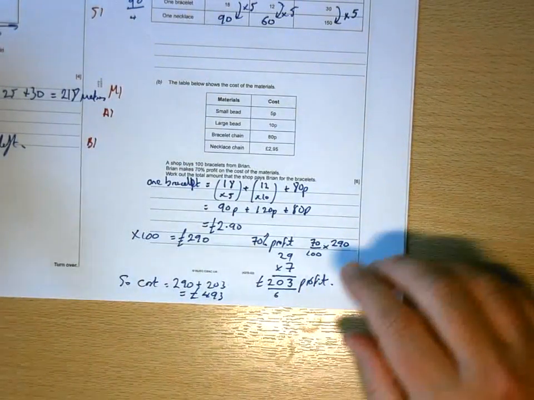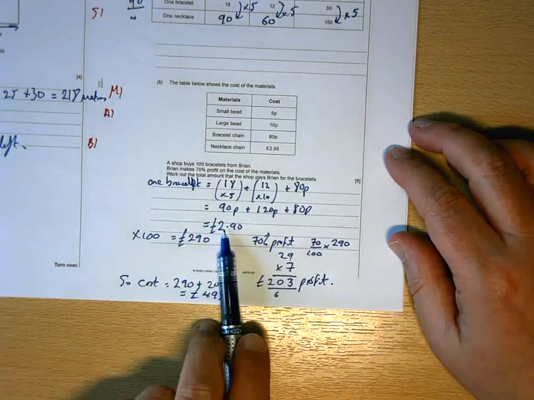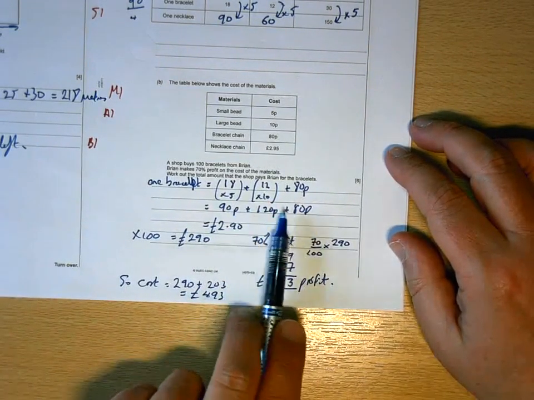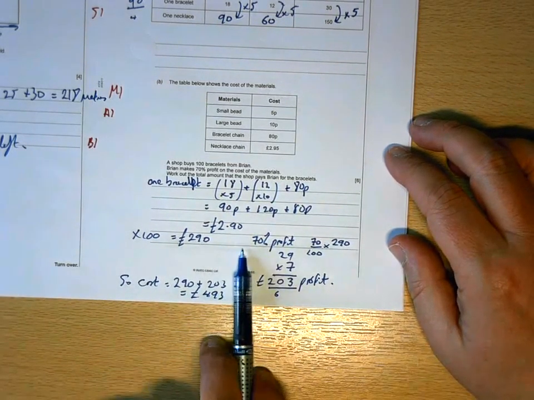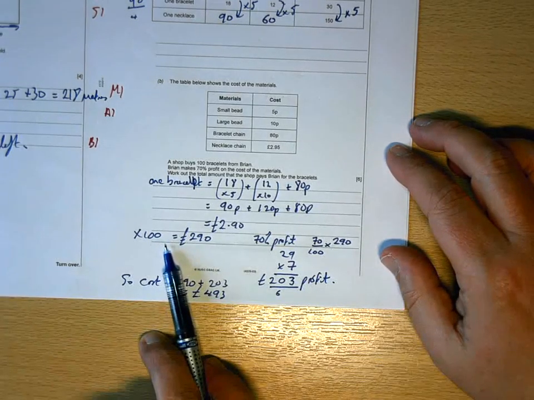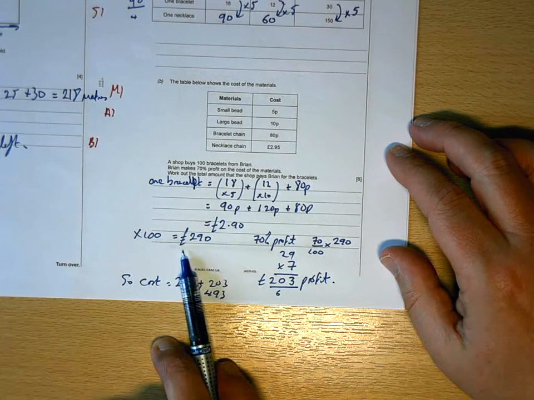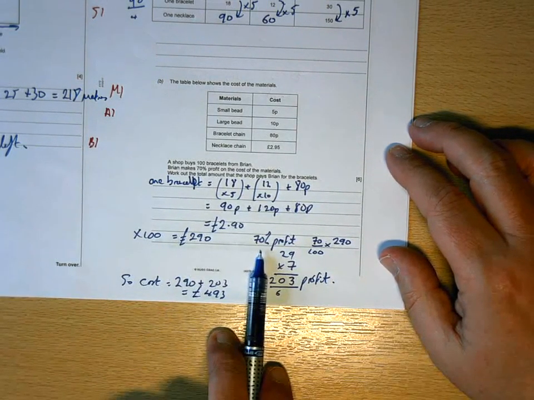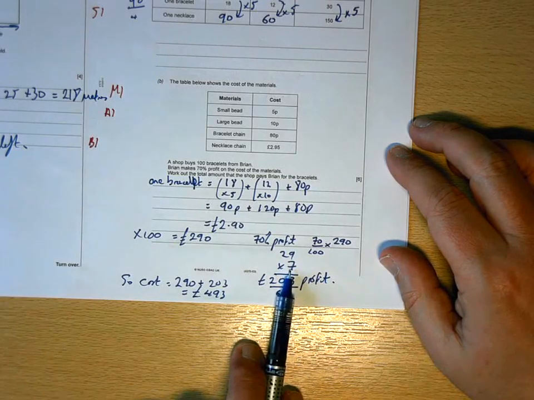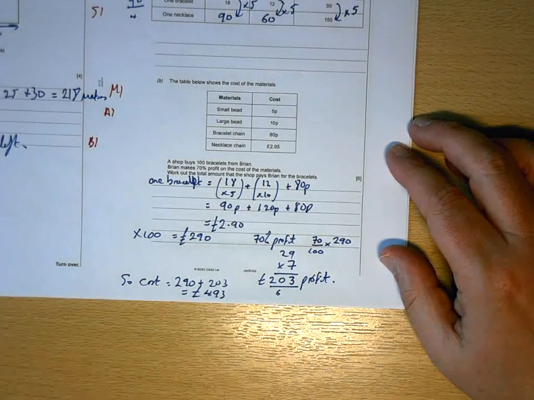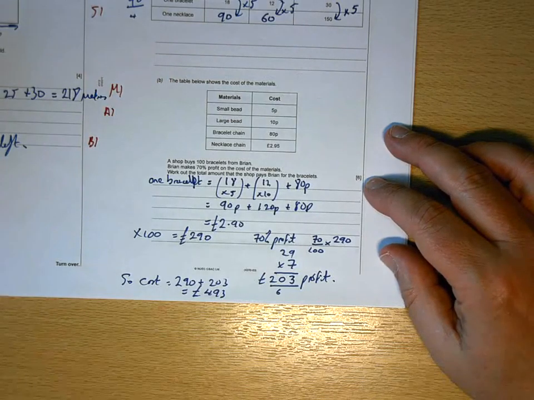So that's quite a tricky one. First of all, you've got to work out the cost of one bracelet. It's switching between pence and pounds. Then you've got to multiply that by 100 because you've got 100 bracelets. Then you've got to work out 70% profit, and then you've got to add the two together. So it's quite a lot of work for those 6 marks.